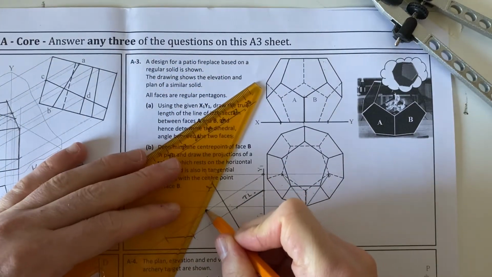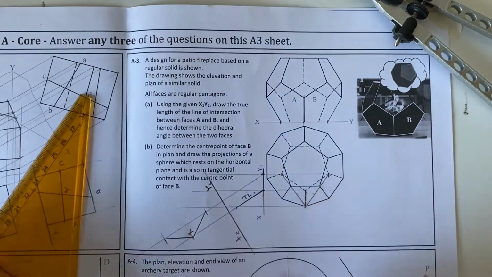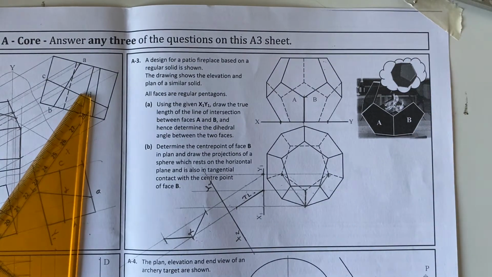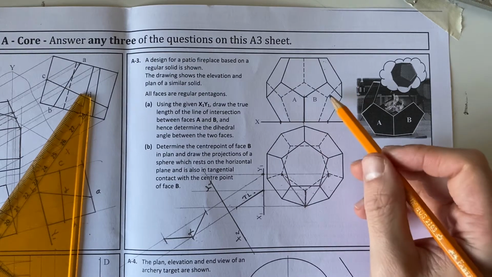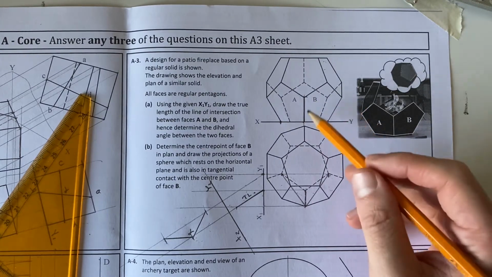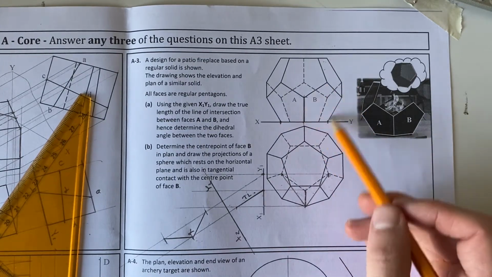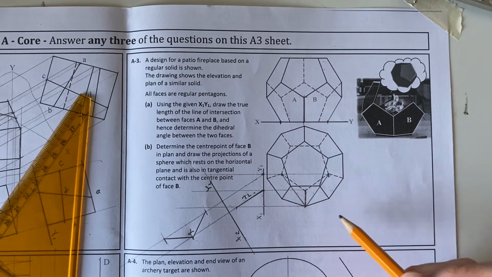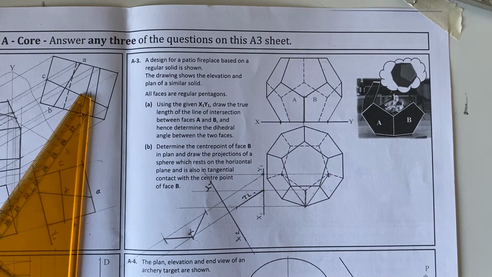And that gives us our dihedral angle there. Next part, determine the center point of face B in plan and draw the projections of a sphere which rests on the horizontal plane and is also in tangential contact with the center point of face B. So basically there's going to be a sphere sitting inside here. It's going to be touching off surface B there, which is obviously going to be on this surface here as well in plan. And we have to draw it.